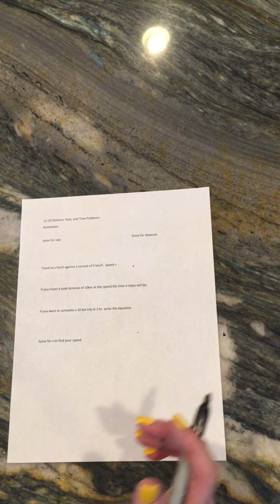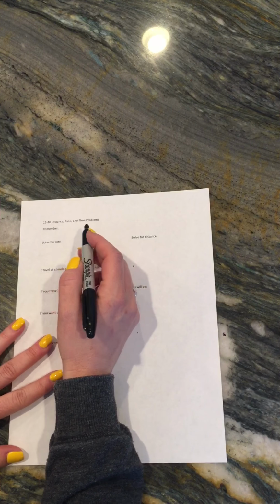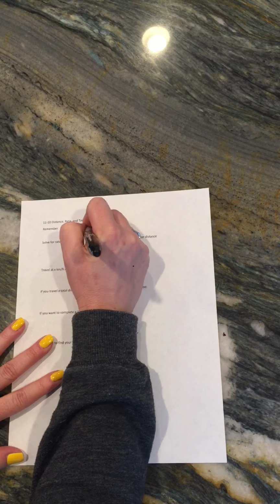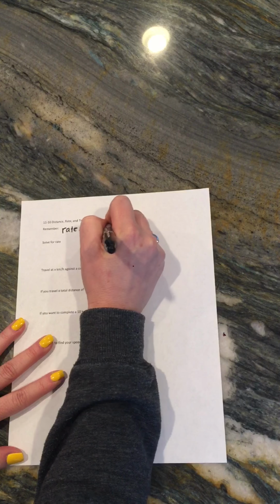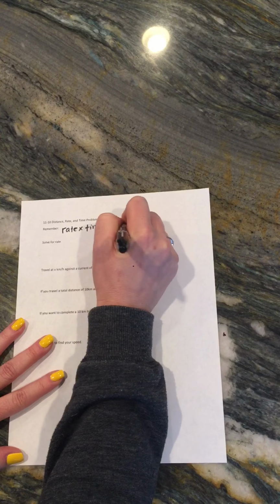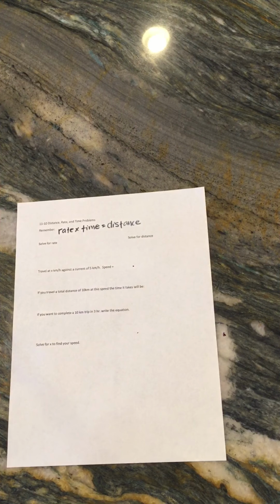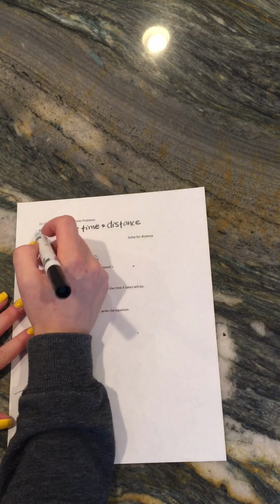So let's remember that, where it says remember, rate times time equals distance. And I'm going to switch markers because this one is about run out. Let's use this one. Okay, so solving for rate.